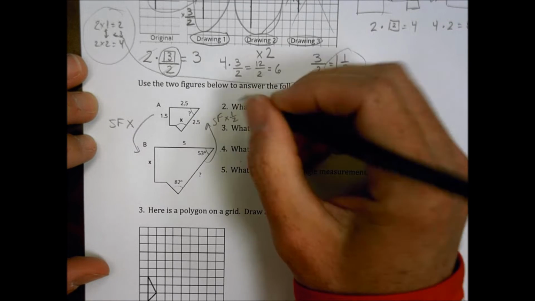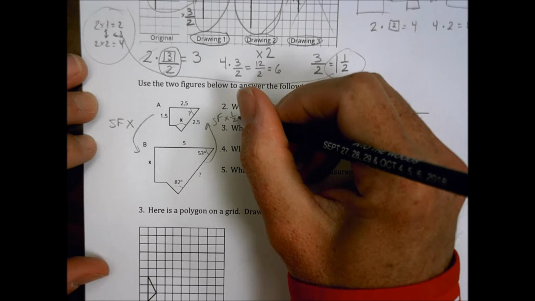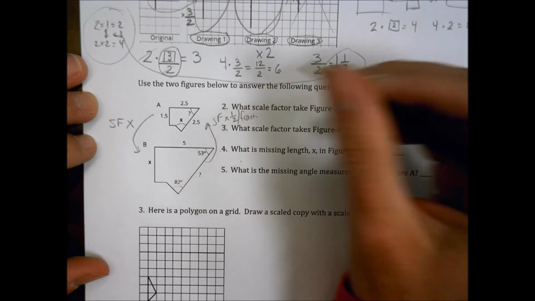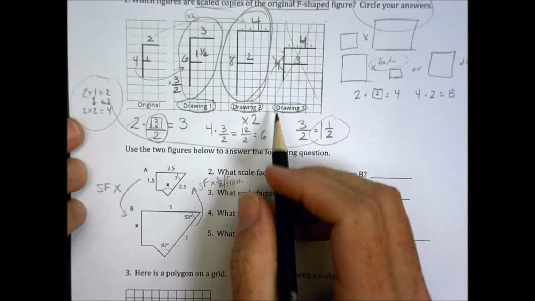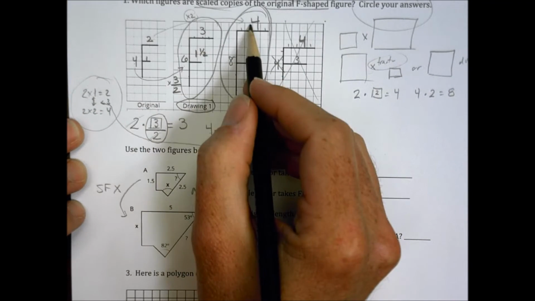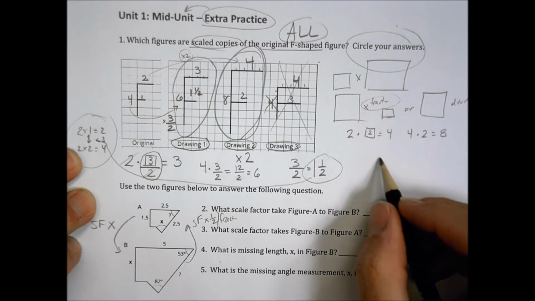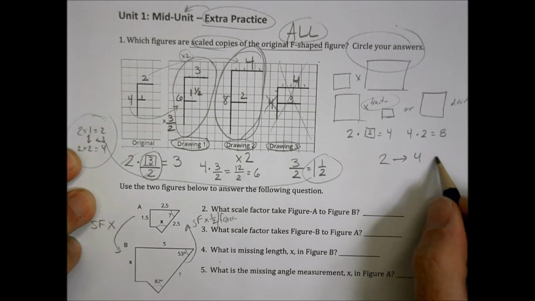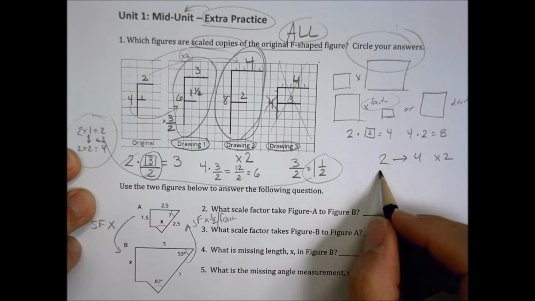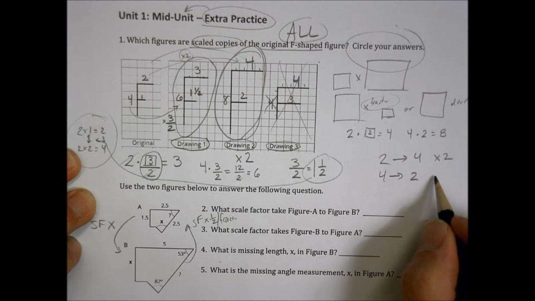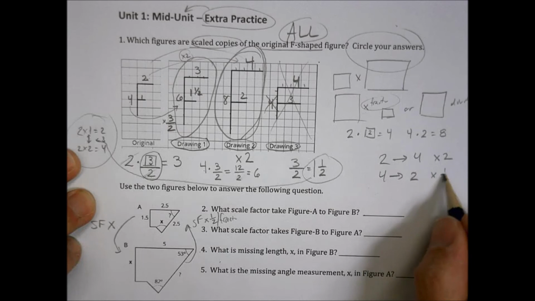I'm going to write a half, but it's not a half, that just means a fraction. Alright, no problem. So that's what we're going to do. If I went from 2 to 4, my scale factor was times 2. But if I was to go from 4 to 2, my scale factor would be times a half. I write the inverse of that number. Instead of 2, I flip it over and I have a half.